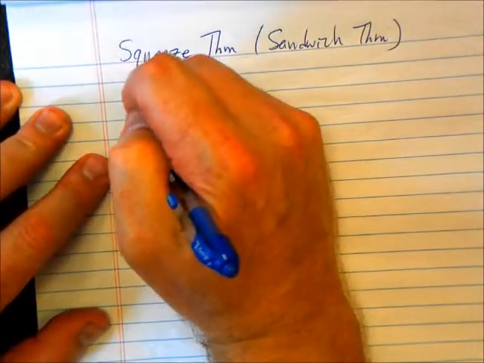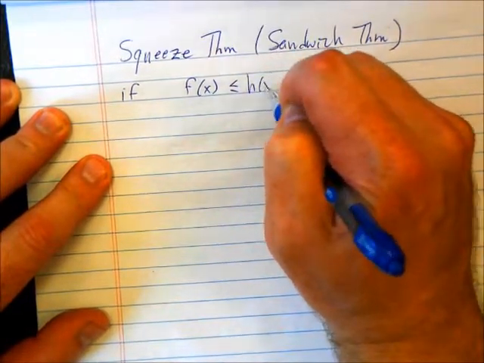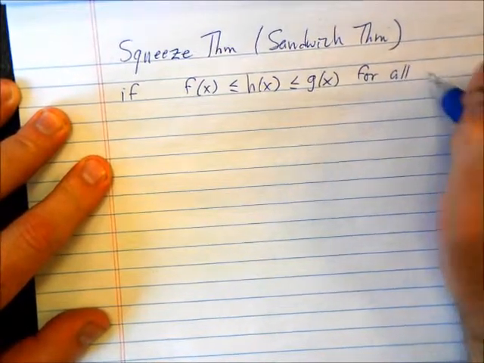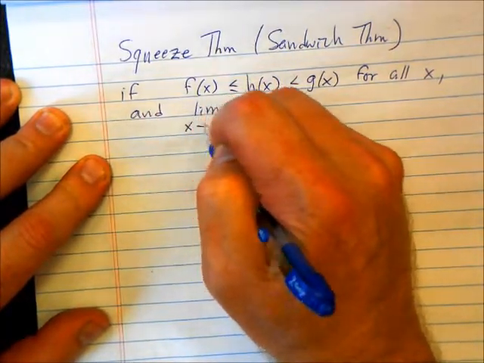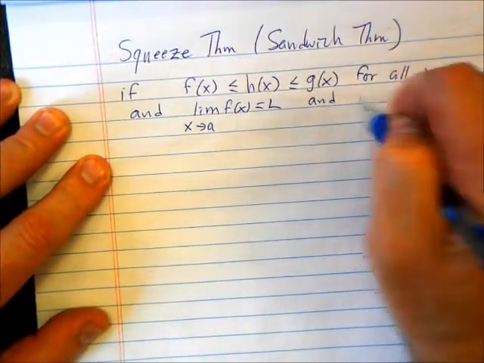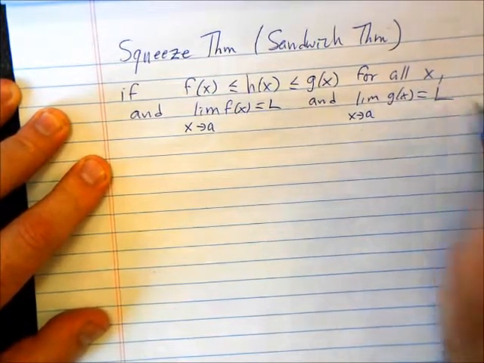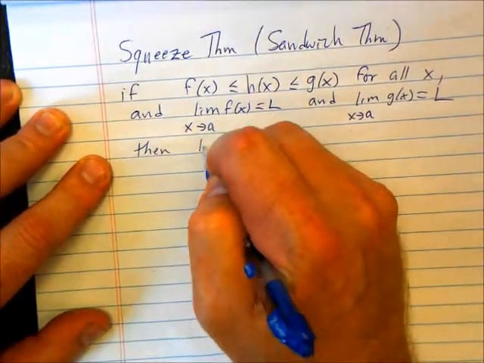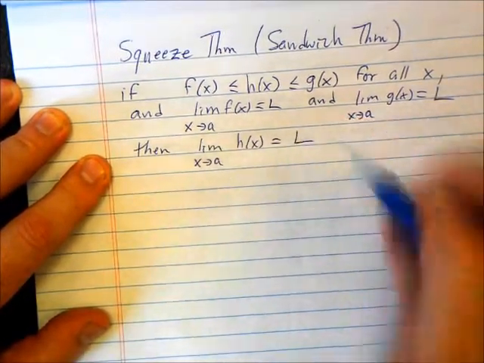It says if f of x is less than or equal to h of x, and that's less than or equal to g of x for all x, and the limit as x goes to a of f of x is some number L, and the limit as x goes to a of g of x is also the same number L, then the limit as x goes to a of h of x will also be L.